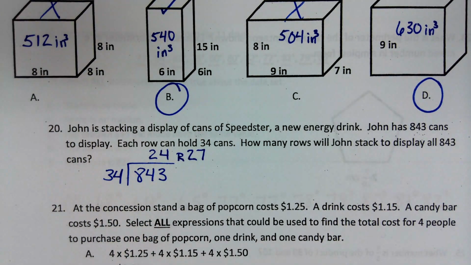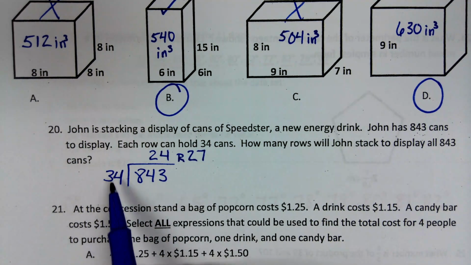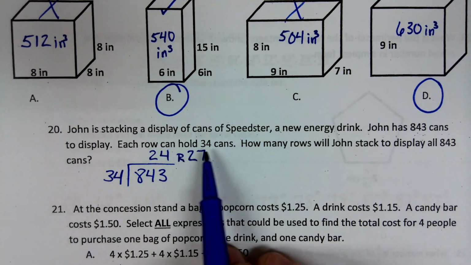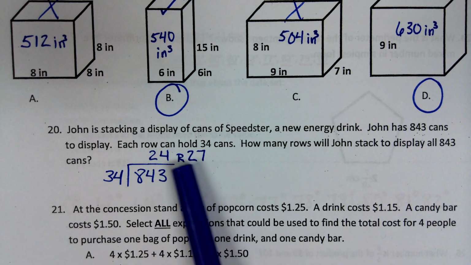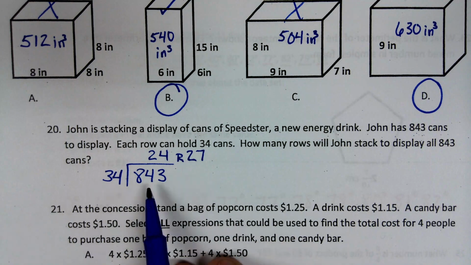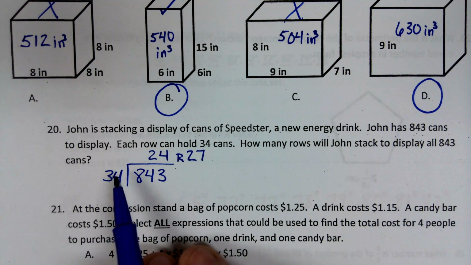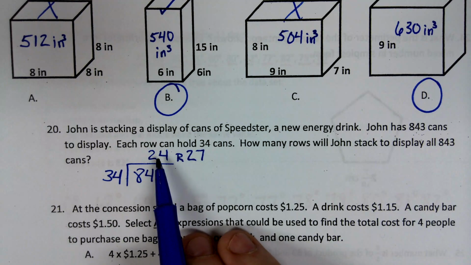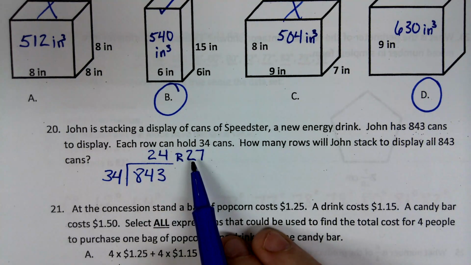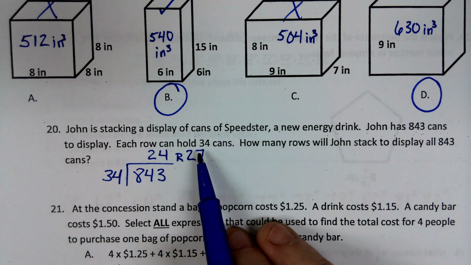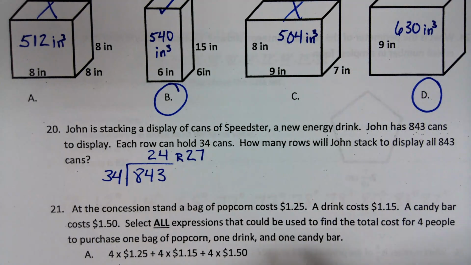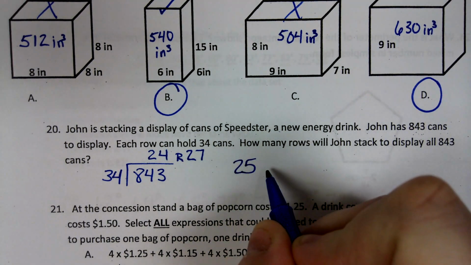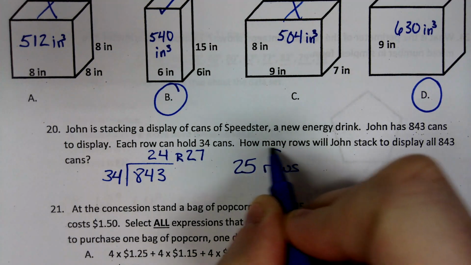Now that seems like a big remainder, but the rule of remainders is as long as it's less than the divisor, then it could be right. So that definitely fits, so we're okay here. Now here's where this problem's getting a little bit tricky. You've really got to understand the idea of what division means to understand what these numbers are trying to tell you. If we have 843 cans and we're putting 34 in each row, this answer tells me I have filled 24 rows. But I still have 27 cans that need to be displayed. That means he's going to need another row for these final 27. It just won't be a full complete row, but we're going to have a total of 25 rows.